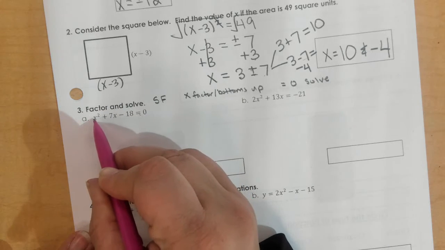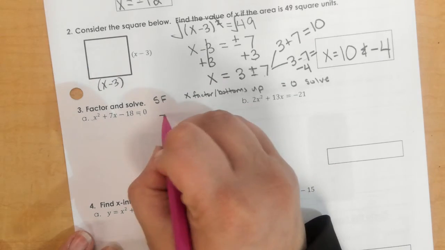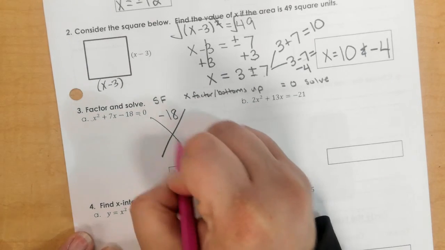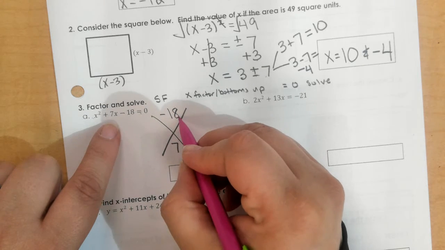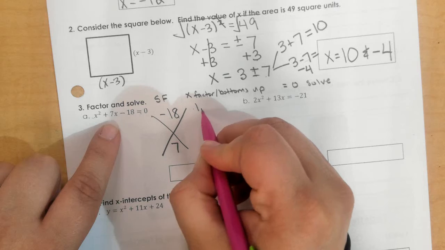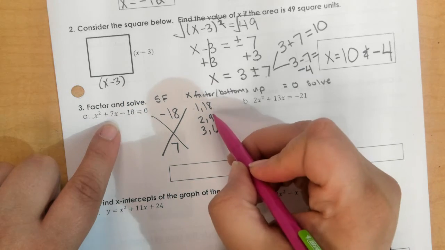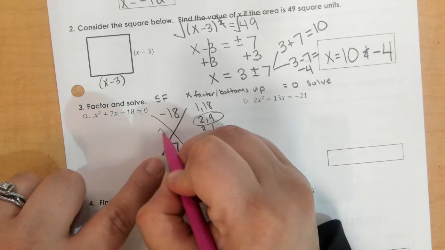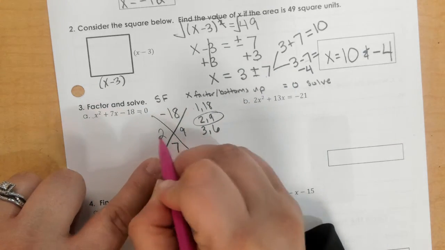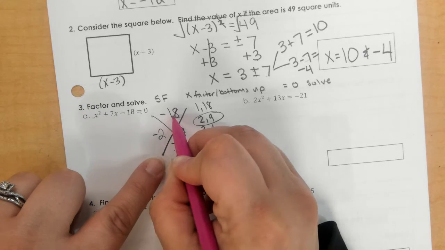So for the first one here, I look, okay, it's in standard form, check. This is going to be x factor because there's a 1 in front of x squared. So 1 times negative 18 is negative 18. I have to get to 7. So on the pink factor sheet, 18 would be 1 and 18, 2 and 9, 3 and 6. The only one that can get to a 7 is 2 and 9. So 2, 9. So 9 minus 2 is 7. 9 times negative 2 is negative 18.